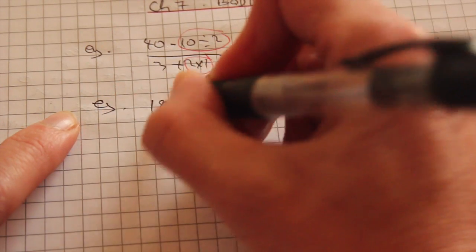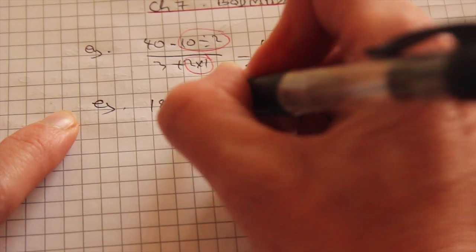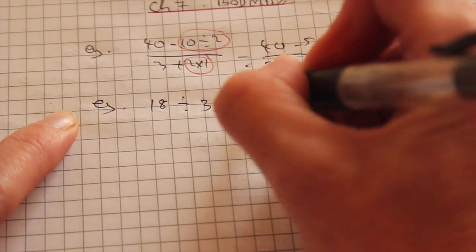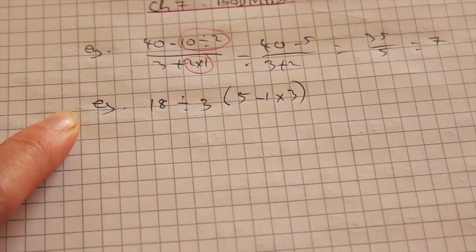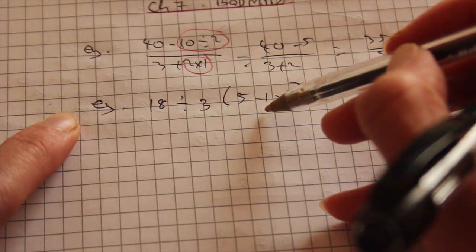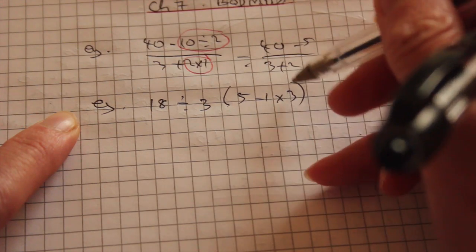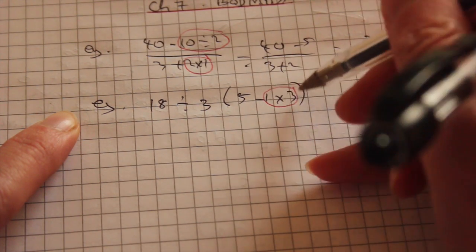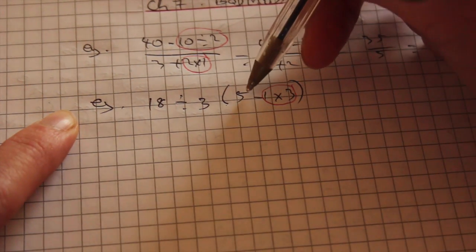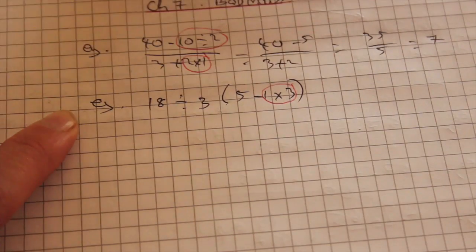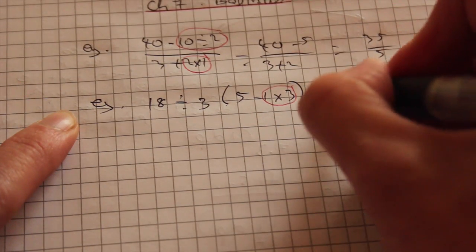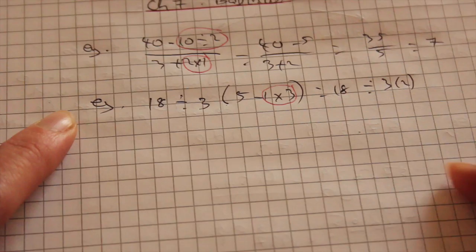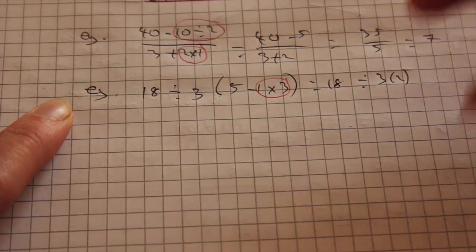18 divided by 3, 5 minus 1 times 3. So you go into your brackets first. Within the brackets, you're going to do your multiplication first. So it's 3. Now you're probably okay to do this in your heads. 5 take away 3 is 2. So it's 18 divided by 3, bracket 2. And remember in maths, if there's no sign, you always multiply.